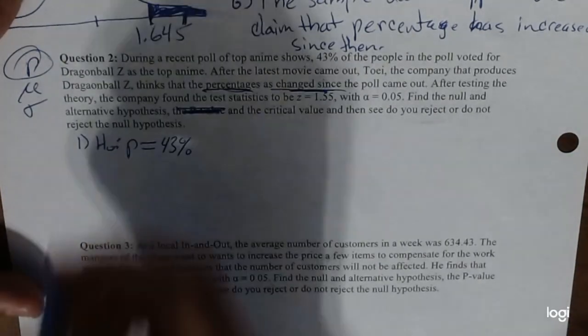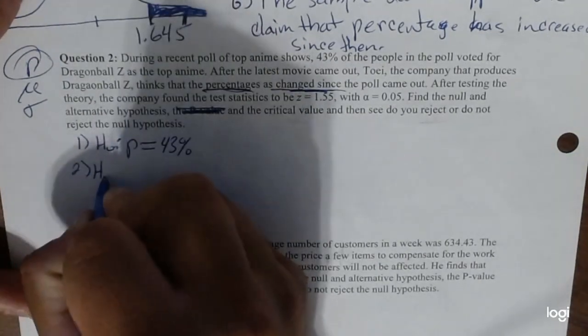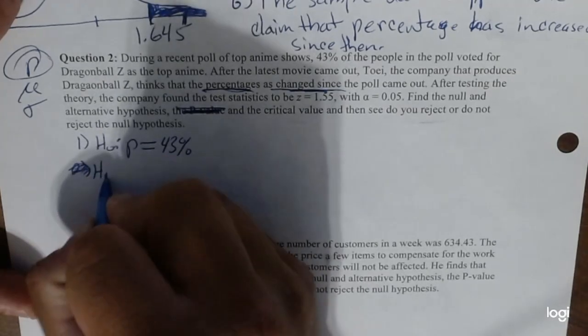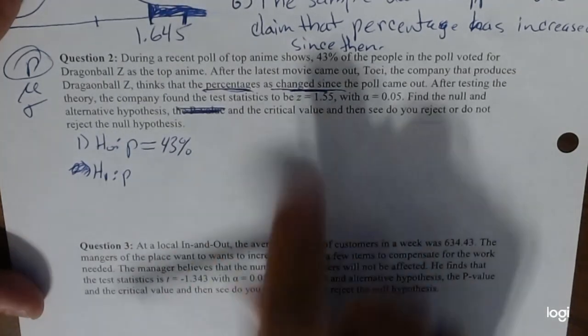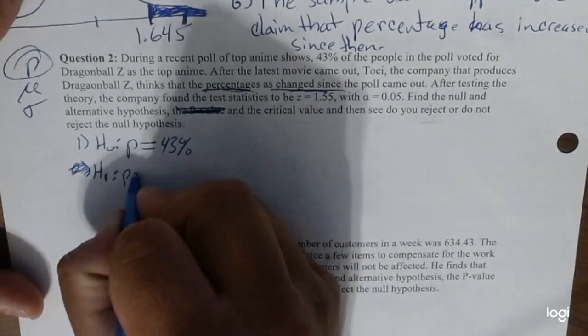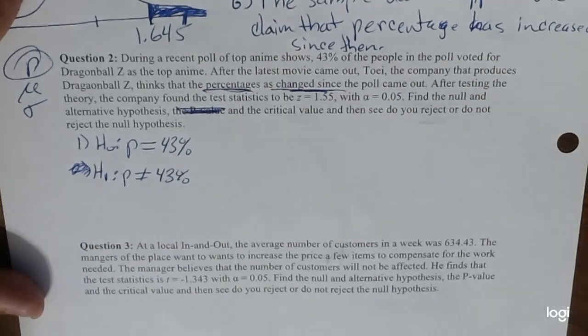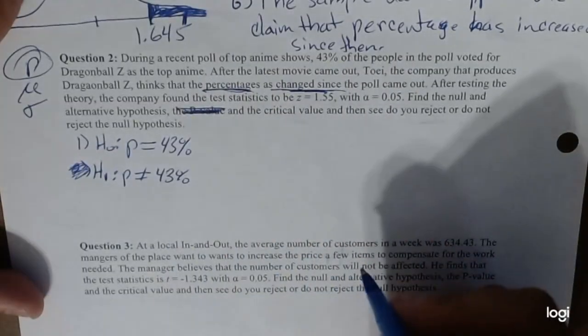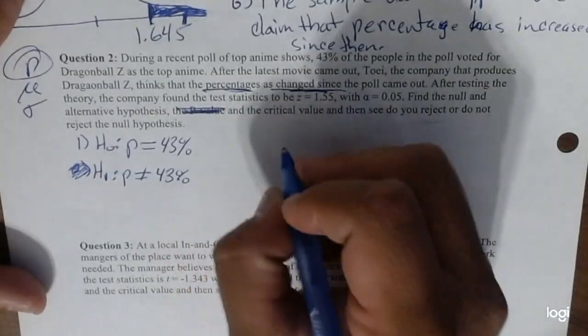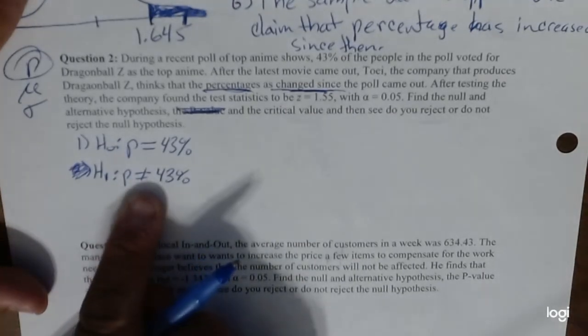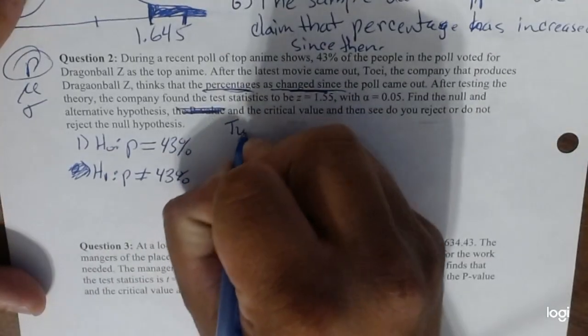The alternative hypothesis is, since it has changed, not equal to 43. We don't know if it's been more or less, but it's changed since then. So that's how we get our null and alternative. Now we go on to the second one. Because it has not equal to, we have a two-tail test.